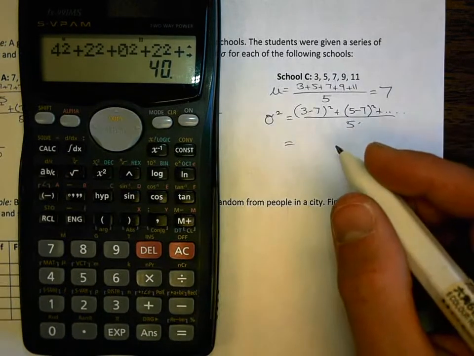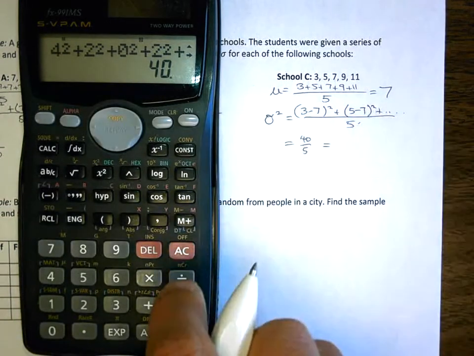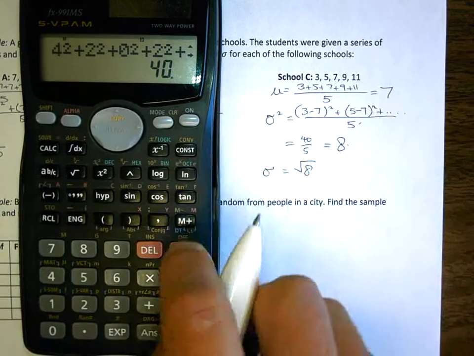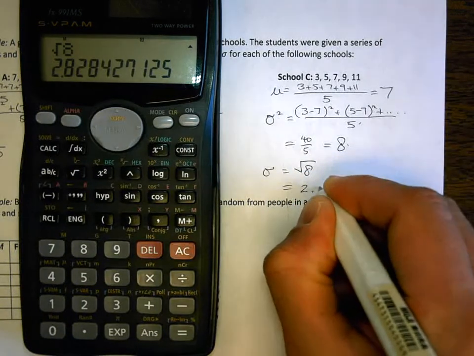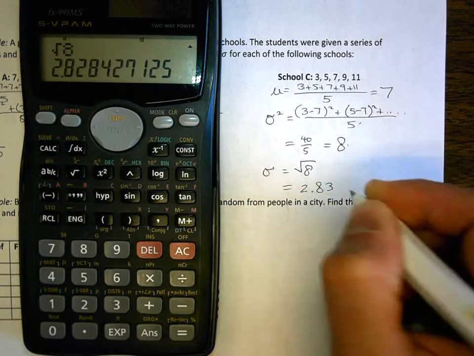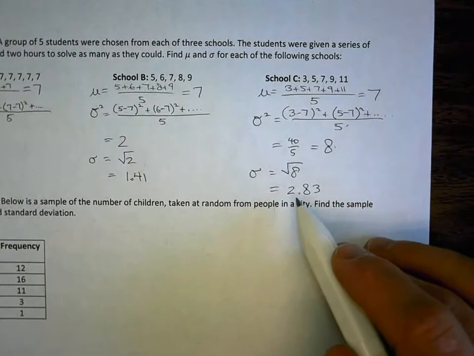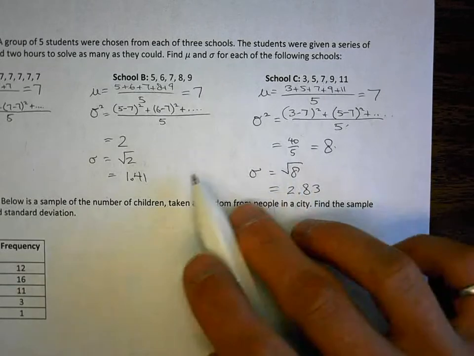That gives me 40 divided by 5, which is 8. Standard deviation is the square root of 8, which is 2.83. You can see this data has the same average, but the standard deviation is large, showing that there's much more spread in this group versus this group.